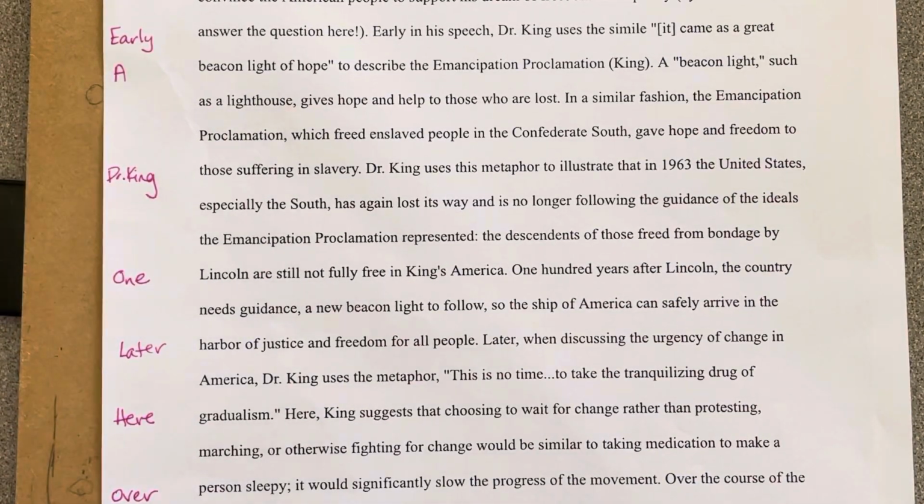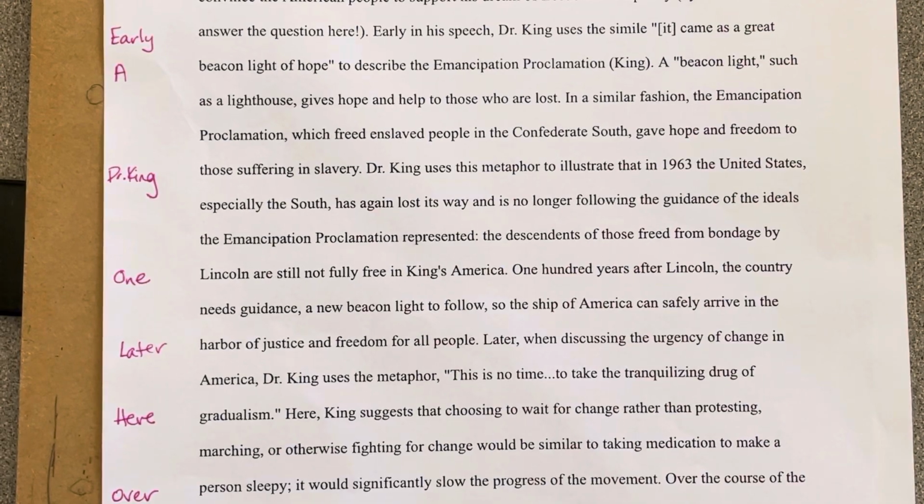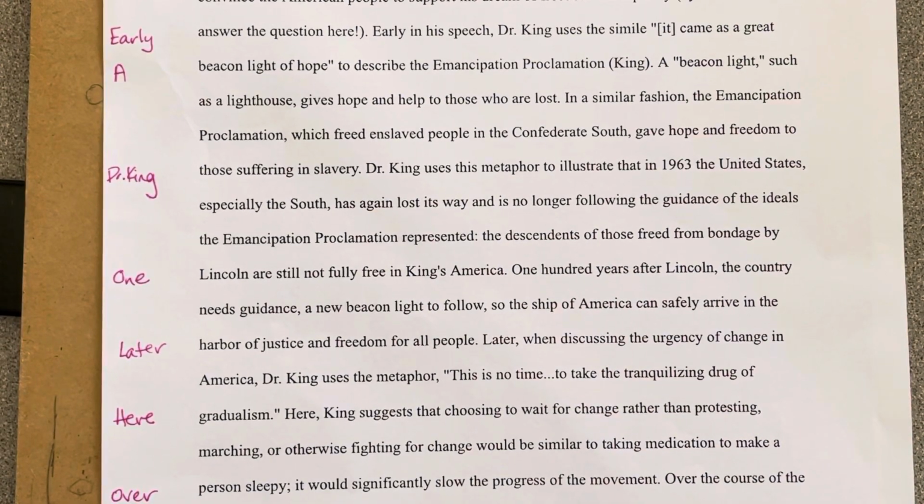If you have a lot of sentences that are starting the same way, you can look at adding transitions at the beginning of sentences. You can look at playing with subordinating conjunctions. So if you go back into the editing slideshow on Pear Deck, you can look at different subordinating conjunctions and how they can be used. I'm happy to look at that with you if you need me to.